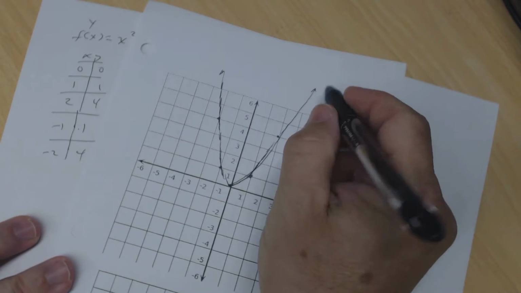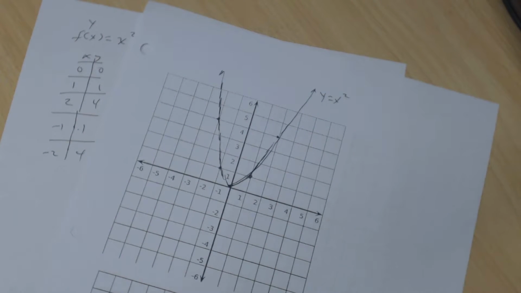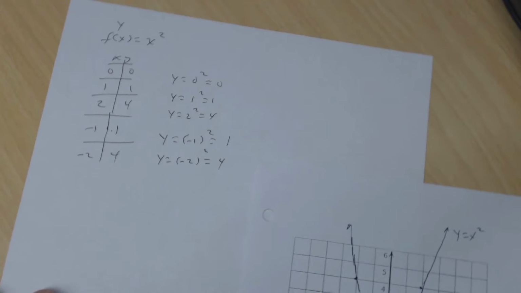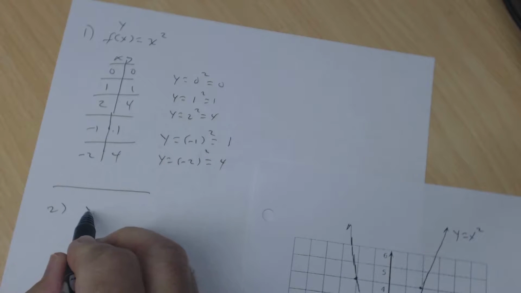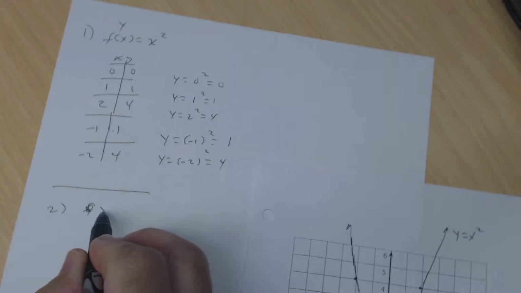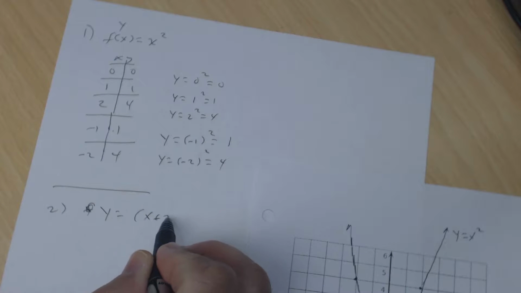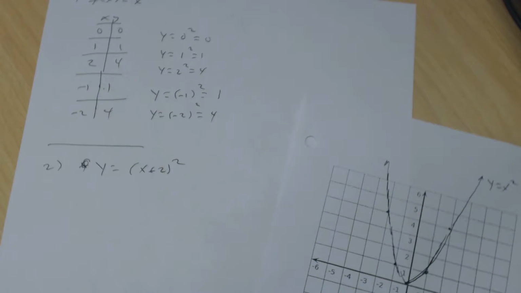All right, so that's y equals x squared right here. Now, let's look at this one. So let's call this number 1. Okay, number 2. Suppose in number 2 I had this. F of x, I'm going to just call it y for right now. Y equals x plus 2 squared. Okay? Y equals x plus 2 squared. Let's see what that looks like.